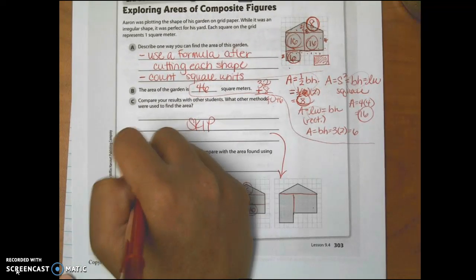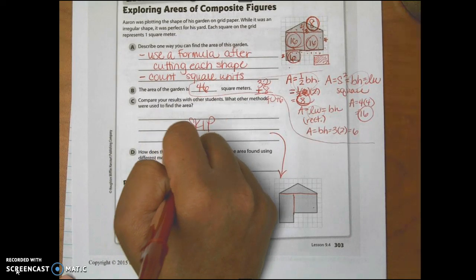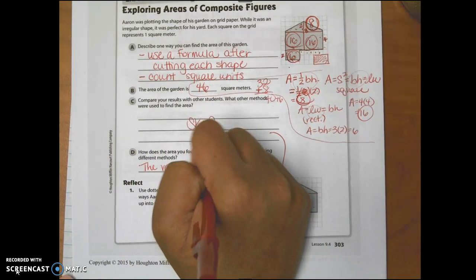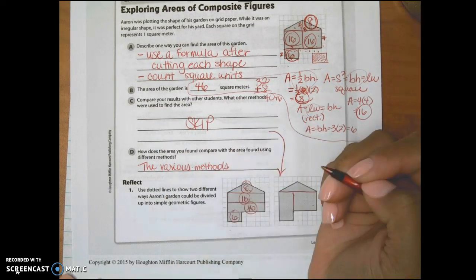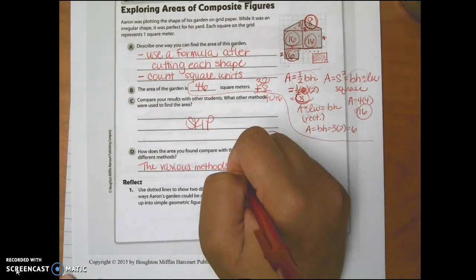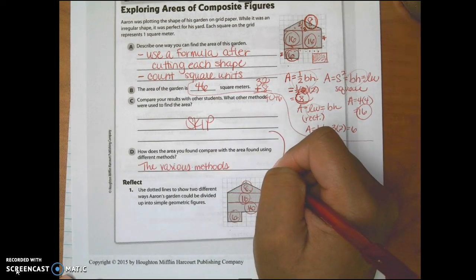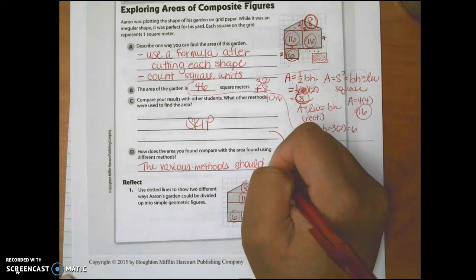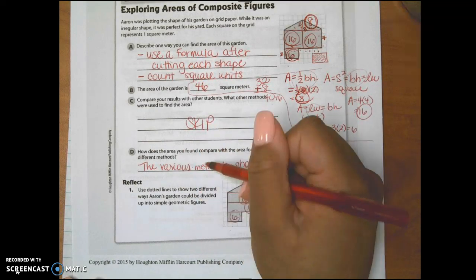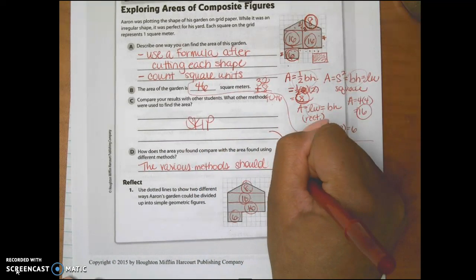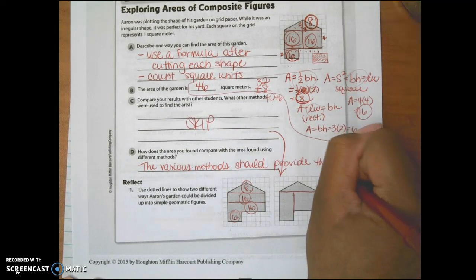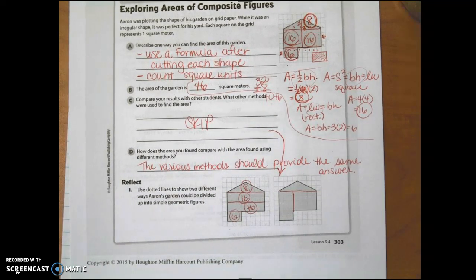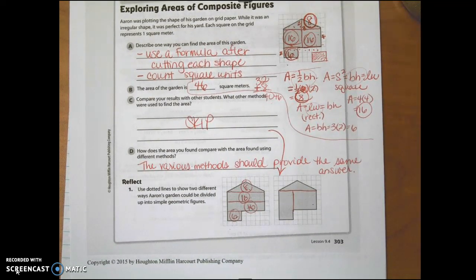As long as you calculate correctly, the way you break up the shape won't matter because you still have the same area. Okay, that's a great answer. I'm just going to reduce it because I don't have a really long line to squeeze all those words on here. The various methods. Regardless of, use your words. Those words sound great. The various methods should provide the same answer. Regardless of what method you use, you should still get 46. That's all right as well.